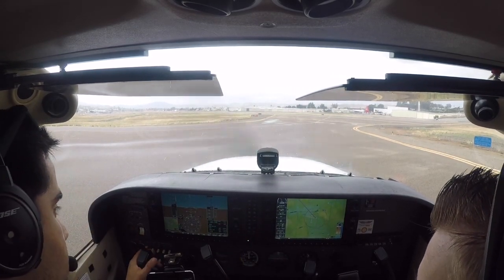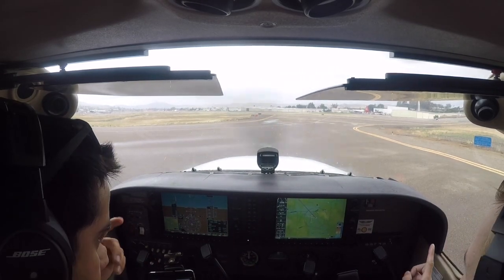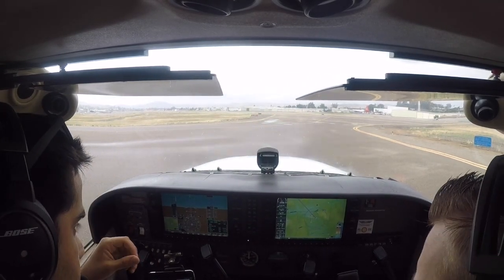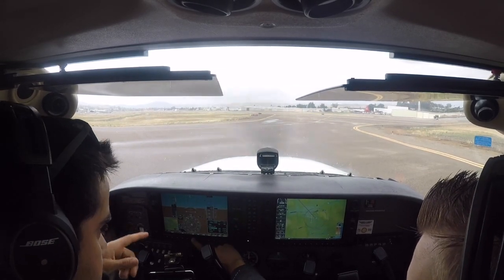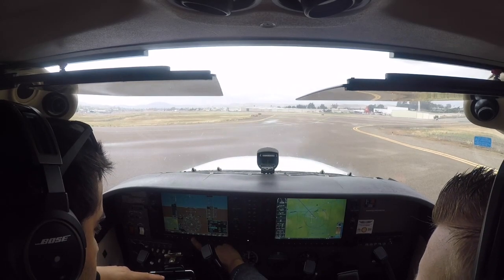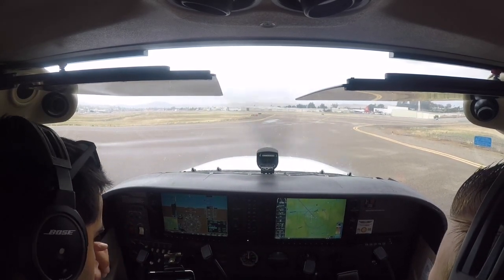Okay. Now, what CDI should we be using right now? What CDI will we use for the approach? That'll be localizer 1. Okay, yeah. But are we going to be tracking the localizer first?